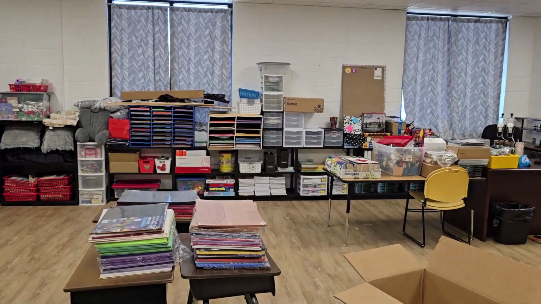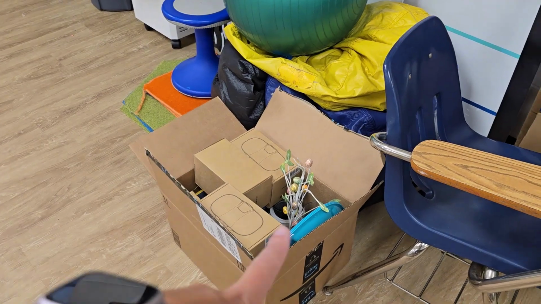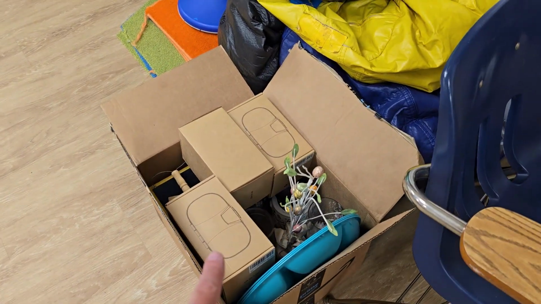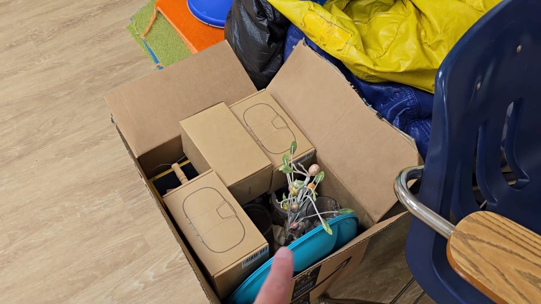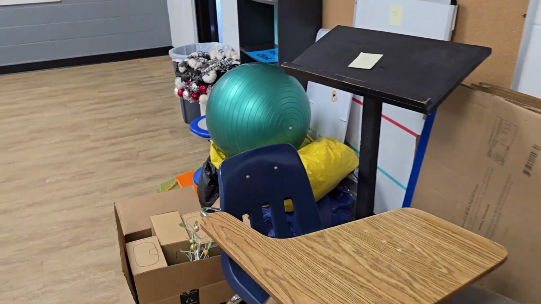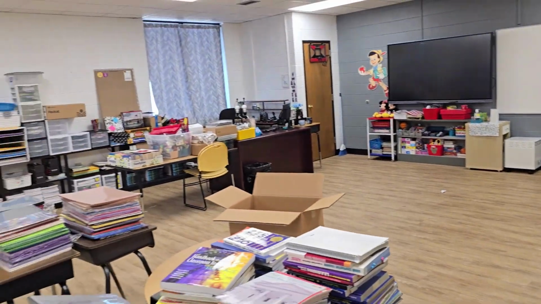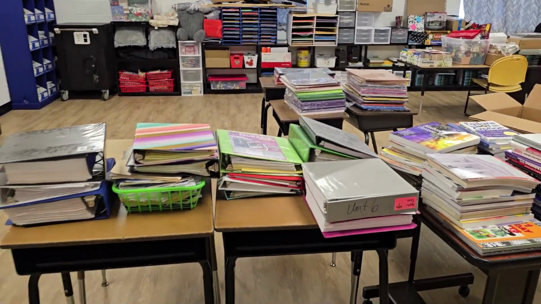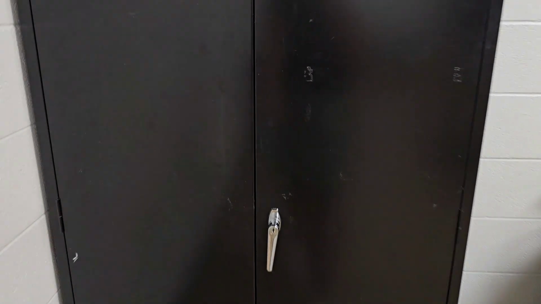That paper I'm hoping to get in the cabinet, as well as the rest of that curriculum. And then all this is just stuff I do not want in any way, shape, or form. Some VR headsets, and then just some decorations and things that were the previous teacher's. So putting that in the pile of things that are not mine. And yeah, so now I'm probably going to put this curriculum in first.